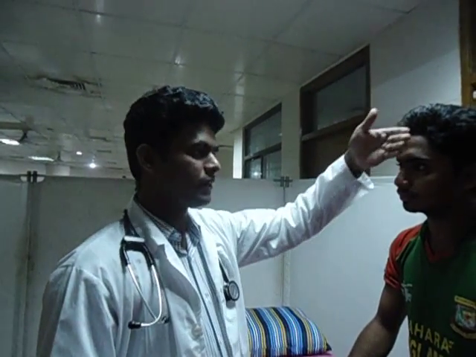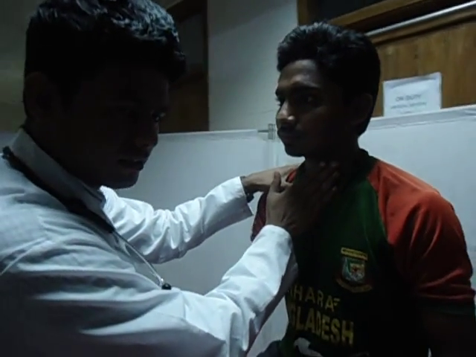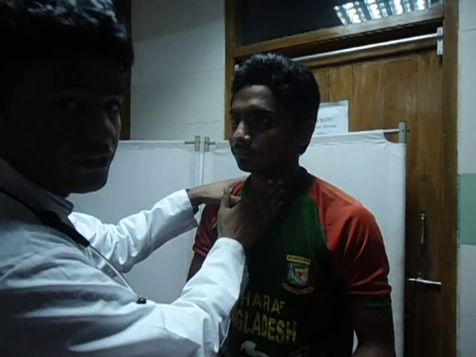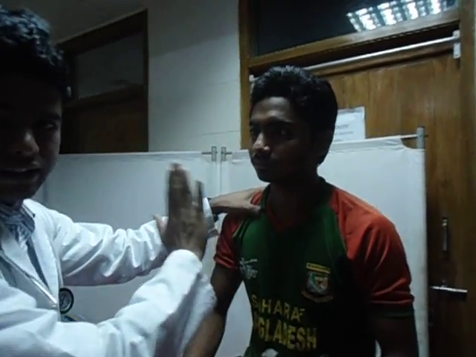So we'll first see for temperature, and to look for temperature, the best thing to do is first see the normal temperature of the patient and compare it with the abnormal, in the central line, and we are seeing the temperature with the back of the hand to have a good feeling. Next we see for tenderness. So when we see tenderness, we'll put our fingers over the thyroid, and then we will look at the patient's face if there is any pain. So this is the tenderness.